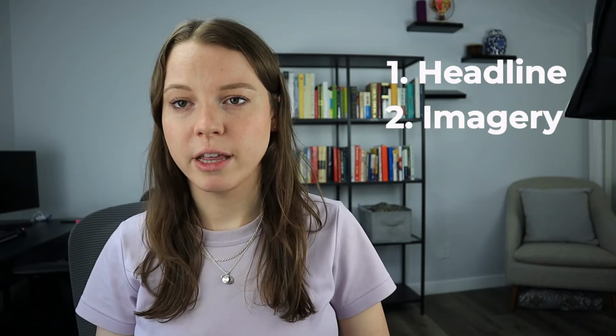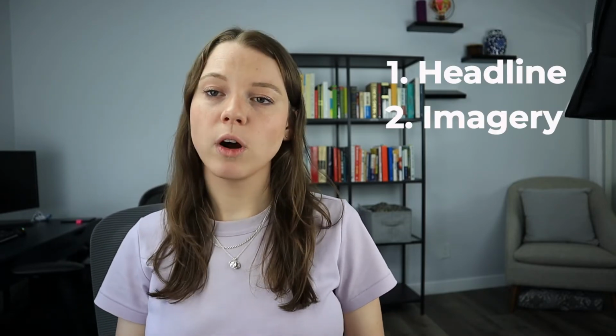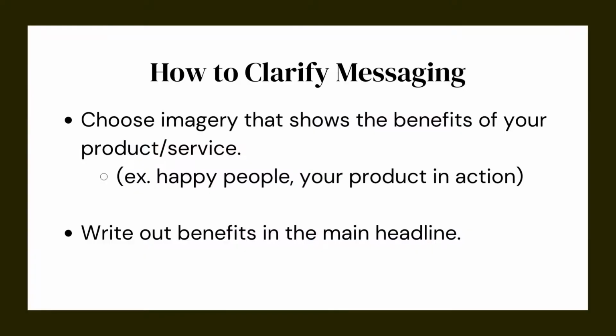People don't spend much time on landing pages, and if they can't figure out what benefits you're offering, then they're not going to spend a lot of time trying to figure it out. They're probably just going to click off. So the two most important factors on the landing page that can get this message across really quickly are your headline and the imagery that you're using. So making sure that your audience understands the benefits that you're offering, both in the images and in the headline that you have, will be really beneficial.